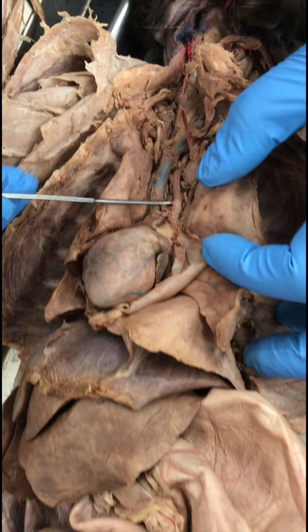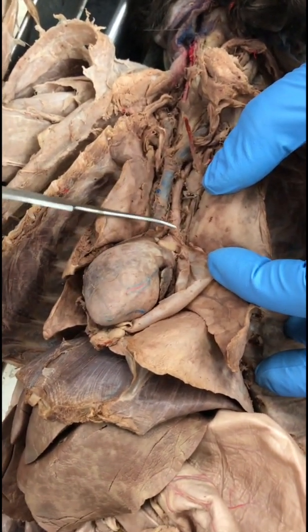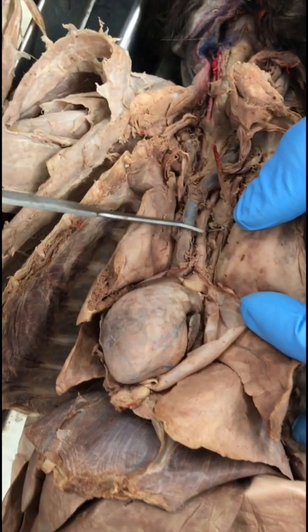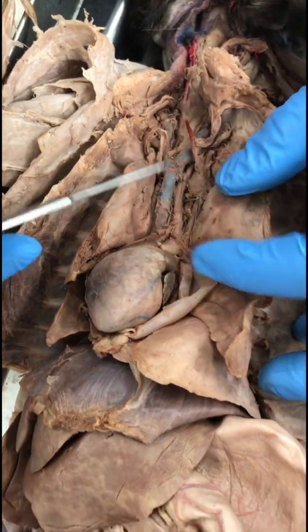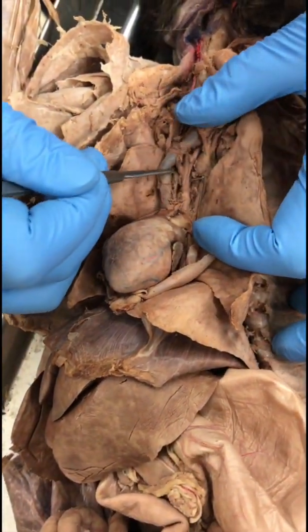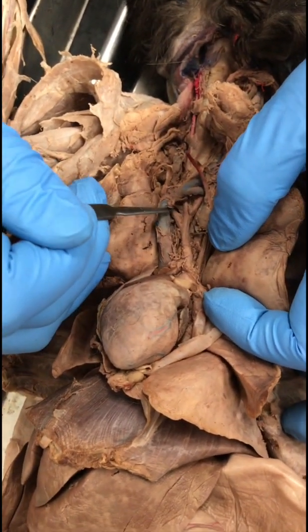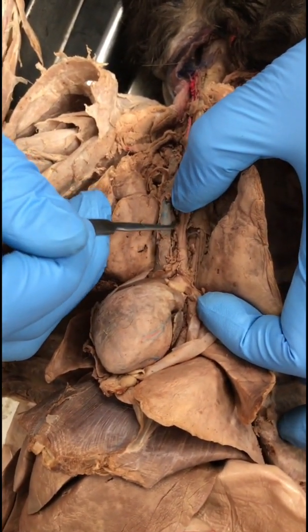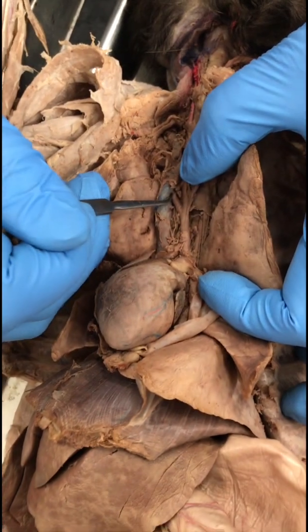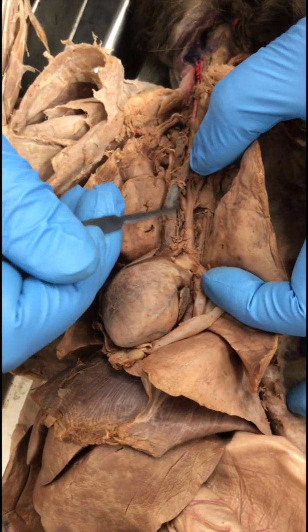Okay, so the first branching of the aorta is the brachiocephalic artery. This one. Right subclavian artery. All right. So the first branching of the brachiocephalic artery here, this part, is the subclavian artery, right? The right subclavian artery.